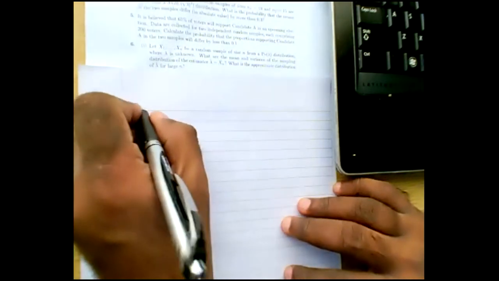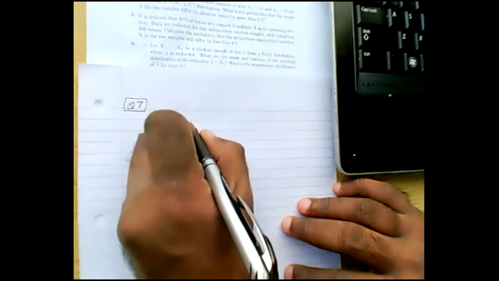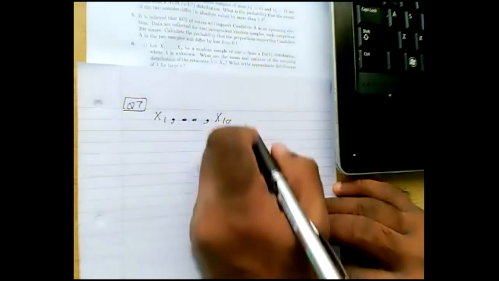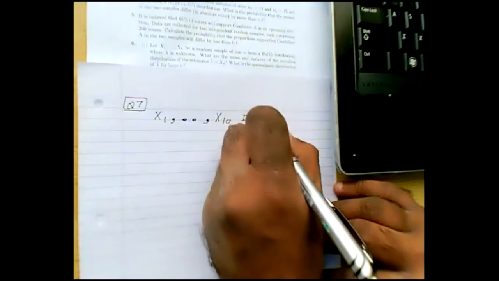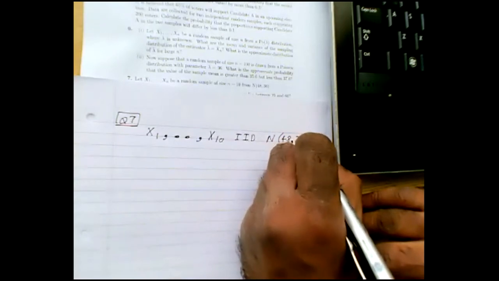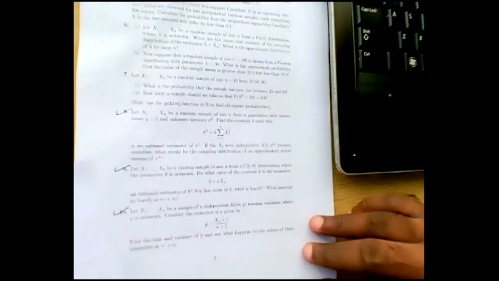So you have 10 random numbers which are IID normal with parameters 48 and 36, and we want to find the probability in part 1 that the sample variance is between 25 and 60.